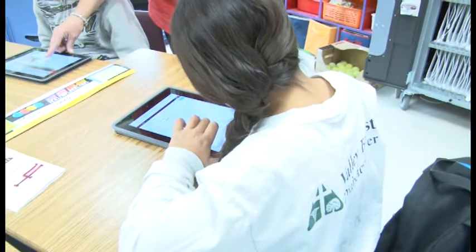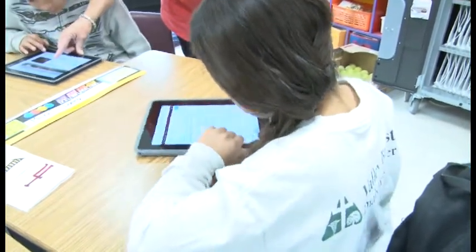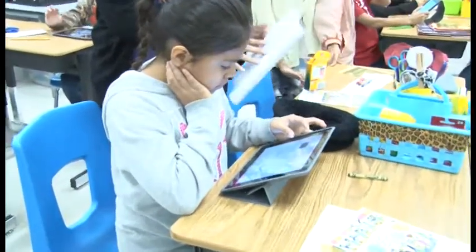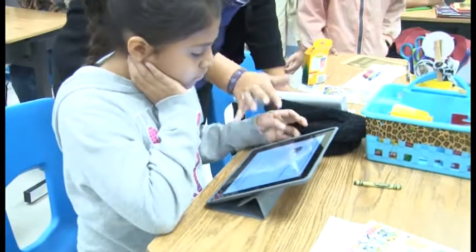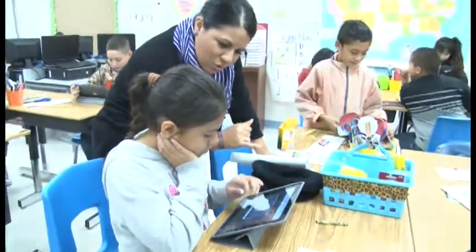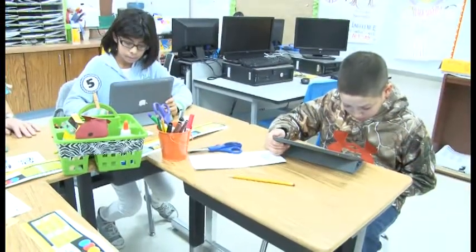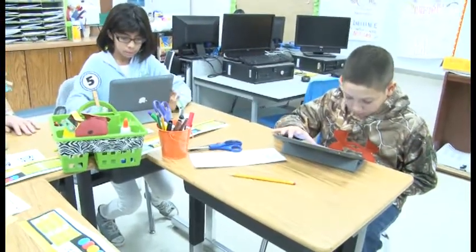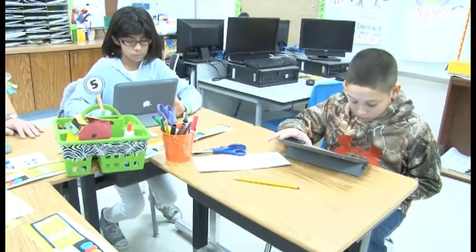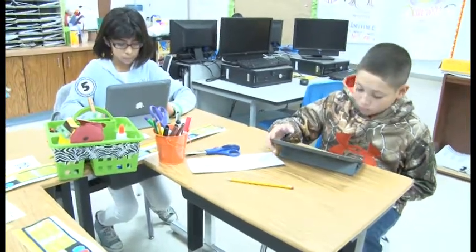On the iPad, we've done research, we've done math apps, multiplication, division, we've done QR codes, we've done a lot of project-based learning, science activities, and they're able to engage with apps, but also with the internet for researching. It's a huge motivator. Once you get that technology out, the engagement, the enthusiasm, the excitement that the students have, you're able to just see it on their faces.